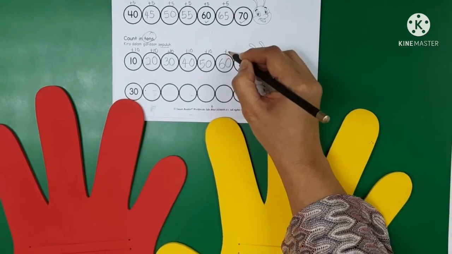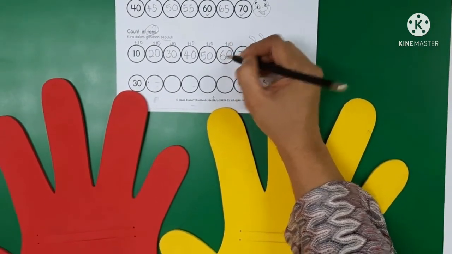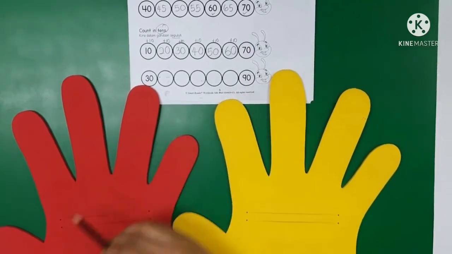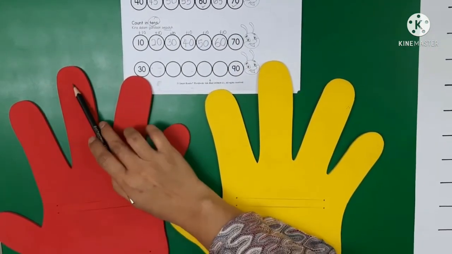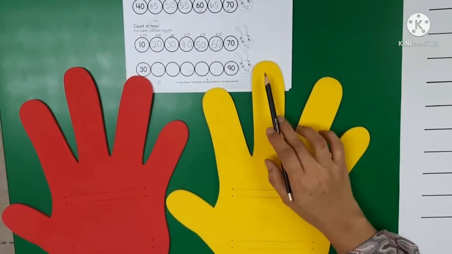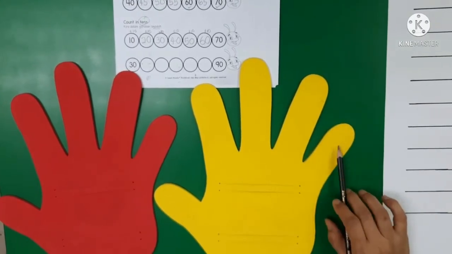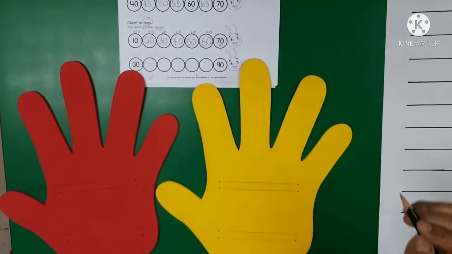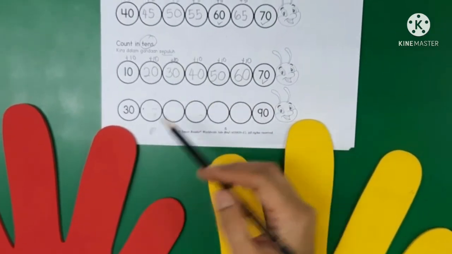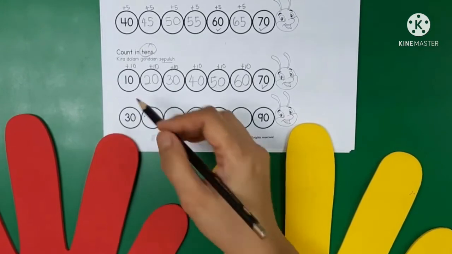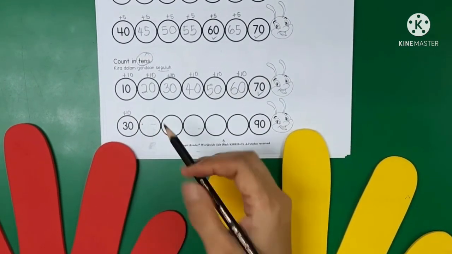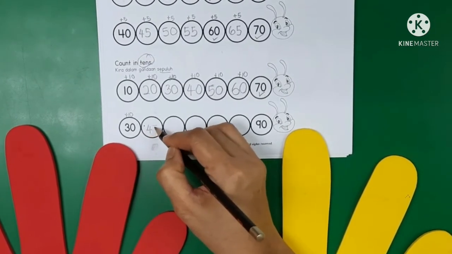Then if you add another 10 to 60, it will be 70. Now let's check. 60, 61, 62, 63, 64, 65, 66, 67, 68, 69, 70. Yay! We got the correct answer. Okay, let's do the last exercise to count in tens. Given number 30, if we plus another 10, it will be 40.